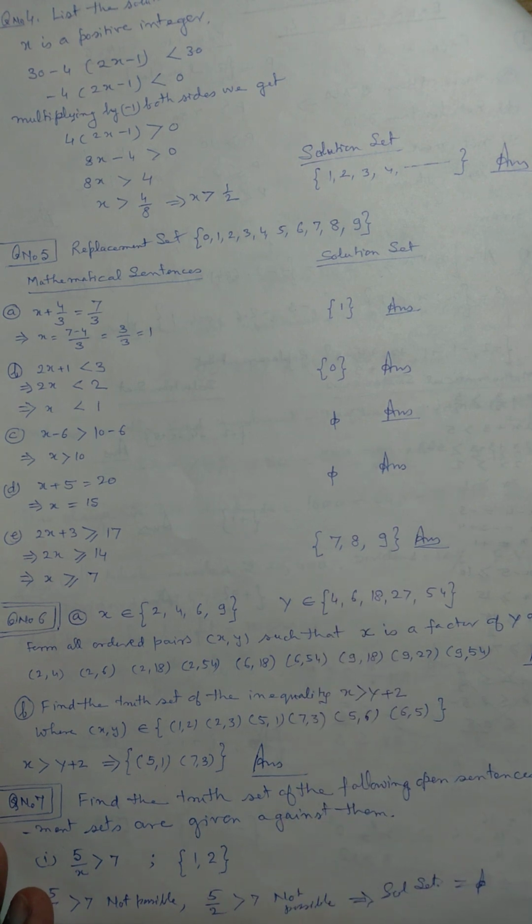Now proceed to question number 6. You see A, x belongs to 2, 4, 6, 9 and y belongs to 4, 6, 18, 27, 54. Form all ordered pairs xy such that x is a factor of y and x is less than y.